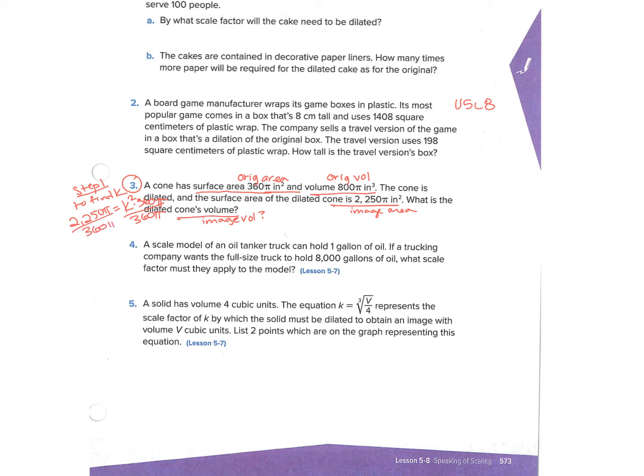And when I do that, my pi's cancel. And I get K squared is equal to 6.25. And then I take the square root of both sides to finally find that K equals 2.5. So my cone is getting 2.5 times bigger.